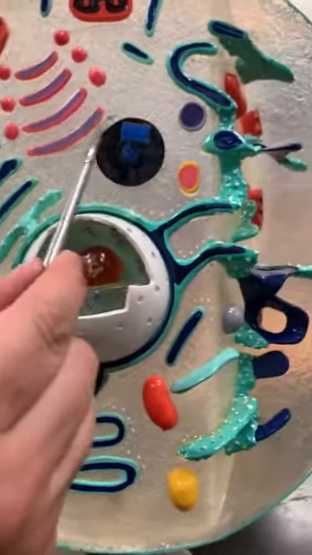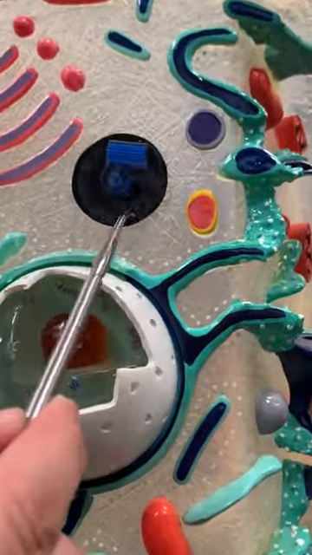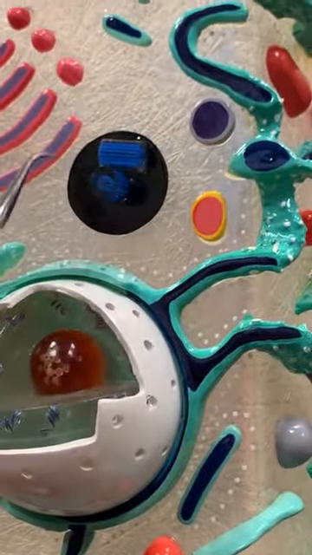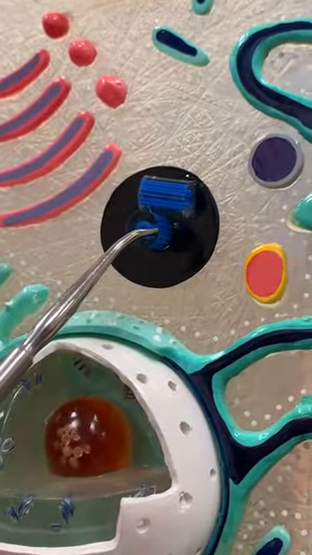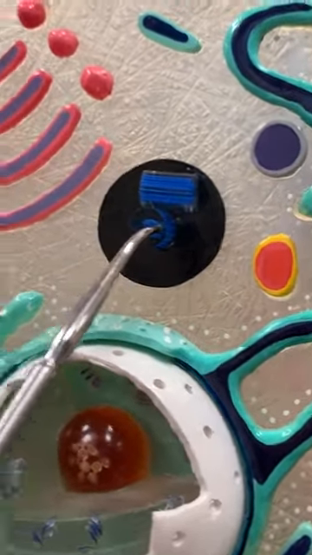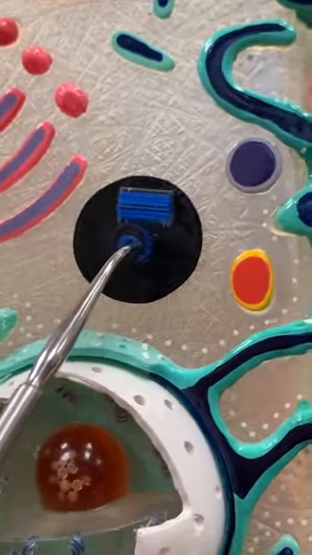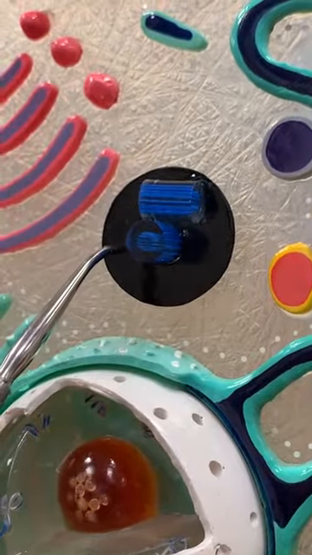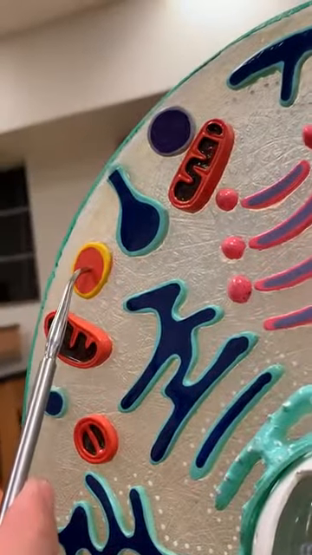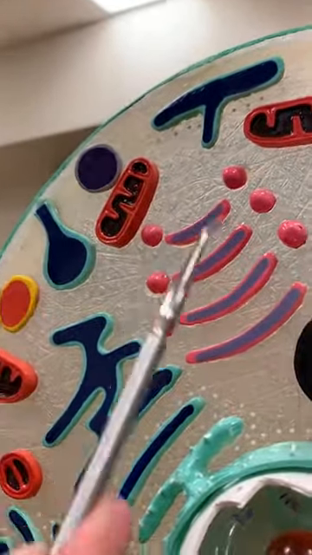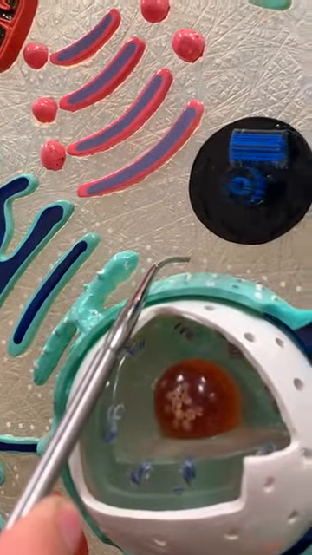Now, this structure, which is close to the center of the cell, is called a centrosome. The centrosome is the microtubule organization center of the cell, which is going to be used during cellular division. I'd like to note that anything that's circular usually ends in "some." You have your peroxisome, your lysosome, your centrosome, and then the white dots are your ribosomes.